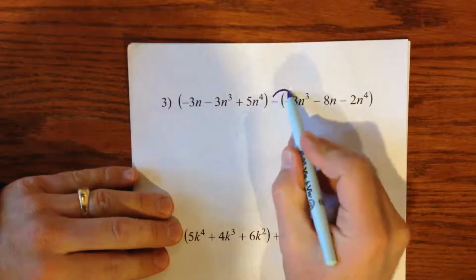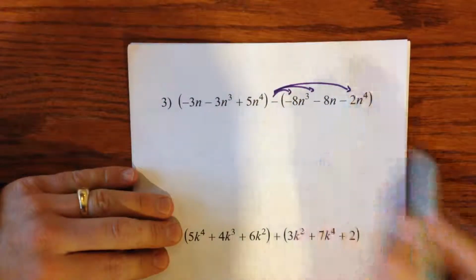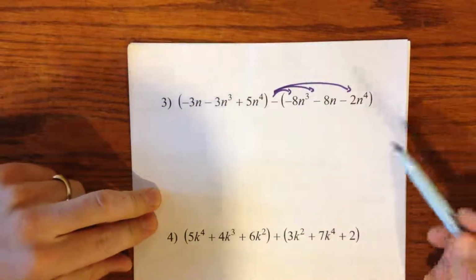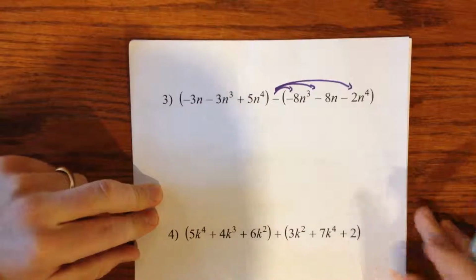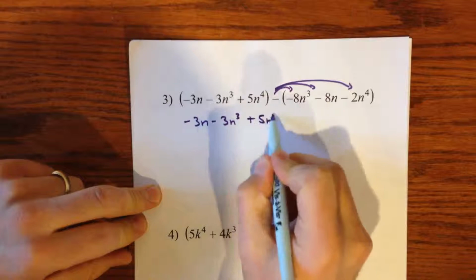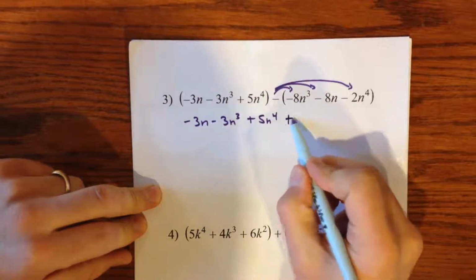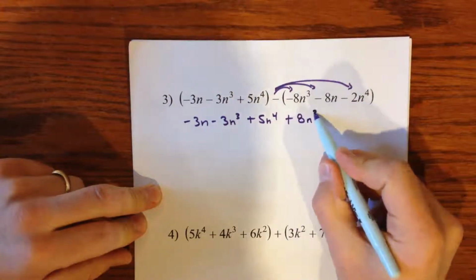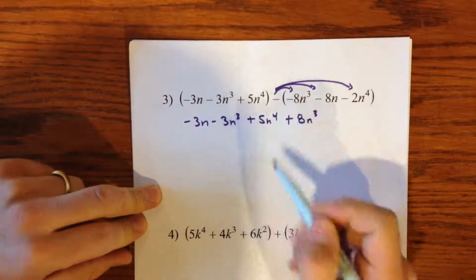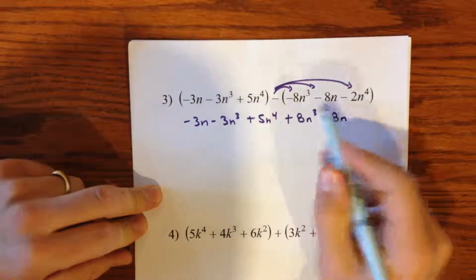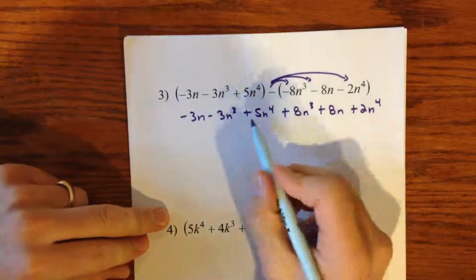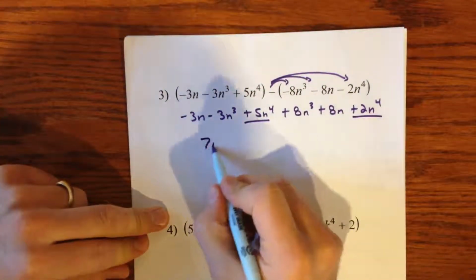Again, I'm going to distribute this negative sign to each one of those terms. Now it just so happens that in the last one, all of them were positive. Now in this one, every single one is negative, but that's just a coincidence. So when I subtract a negative, that becomes positive 8n cubed. That's really what you're doing: a negative times a negative is a positive. Positive 8 and positive 2n to the fourth. So looks like those two are like terms, so 7n to the fourth.